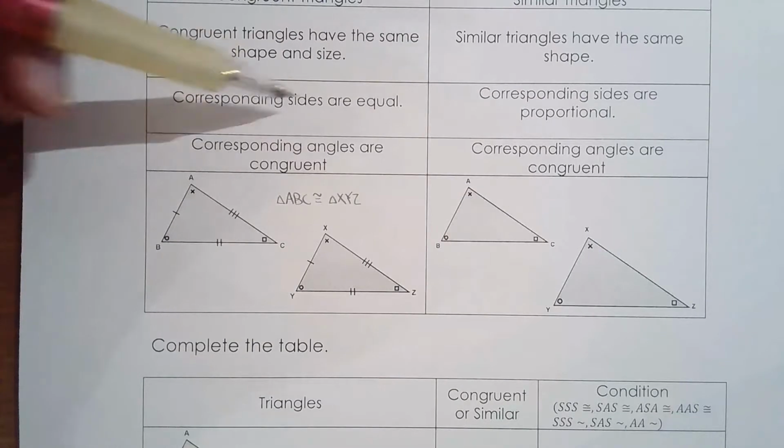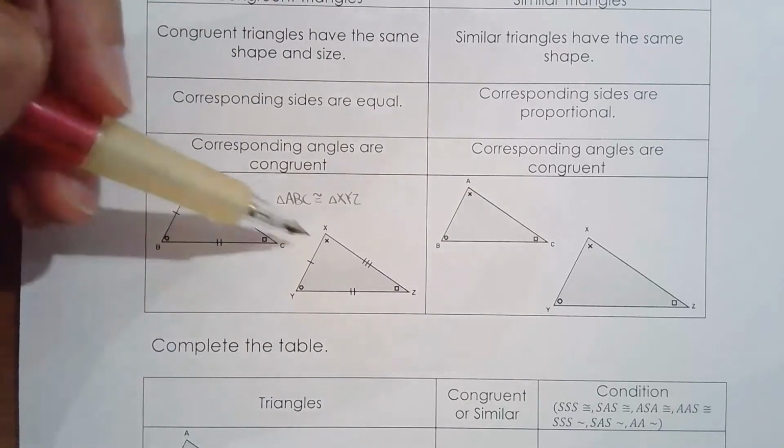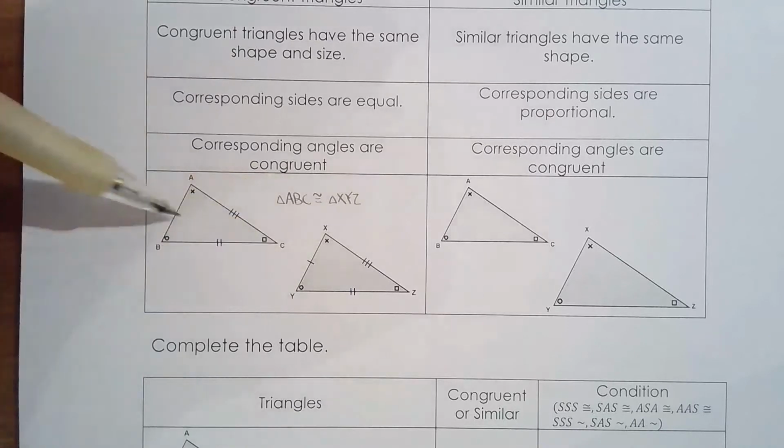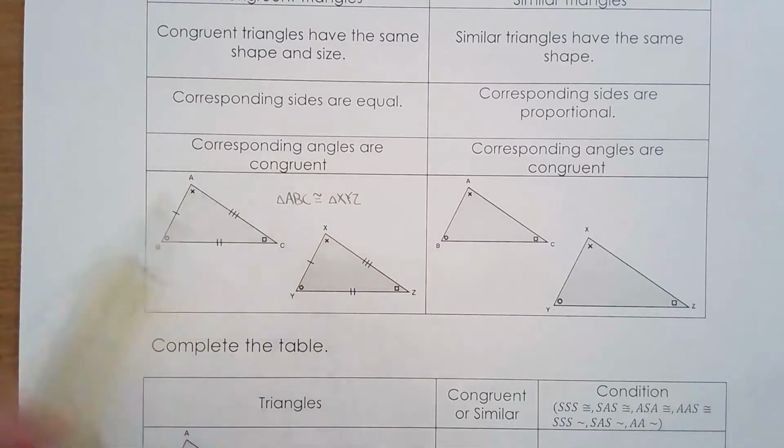And then of course you have corresponding sides. Side AB corresponds to side XY. Side AC corresponds to side XZ. And BC corresponds to YZ.